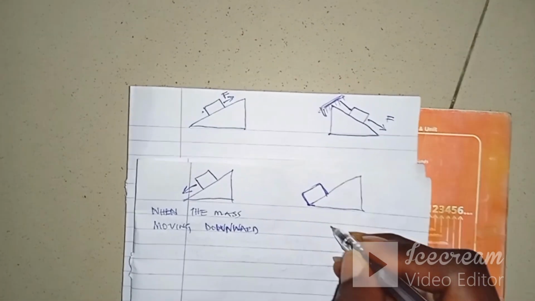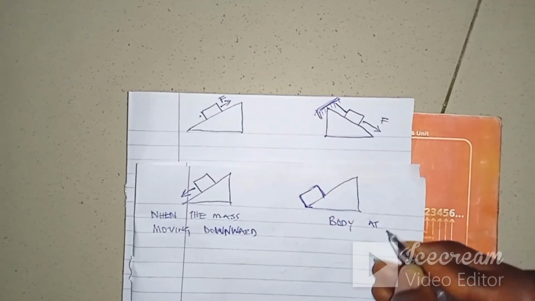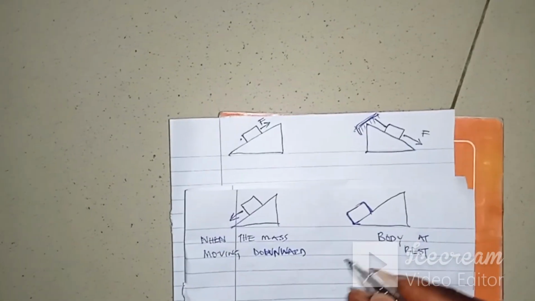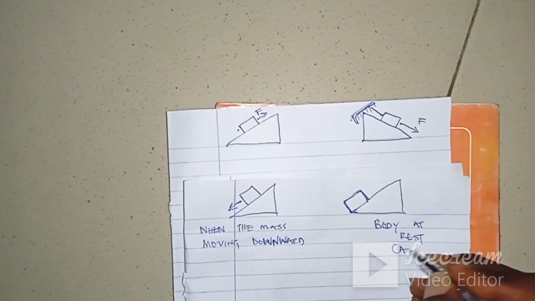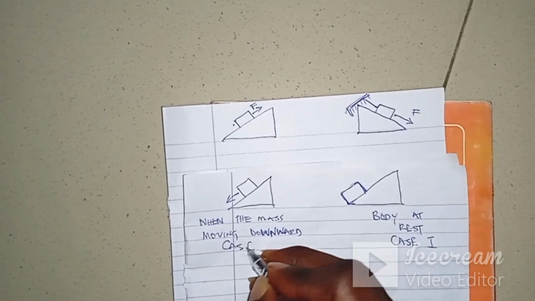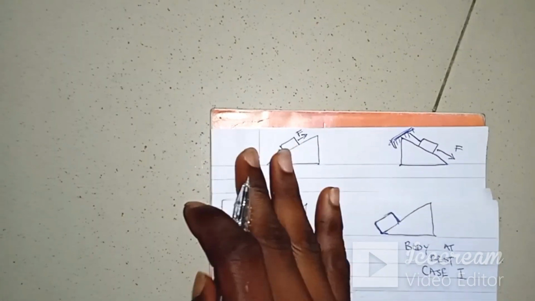So here, when the body is at rest, these are the 4 ways. So let's say this is case 1, case 2.